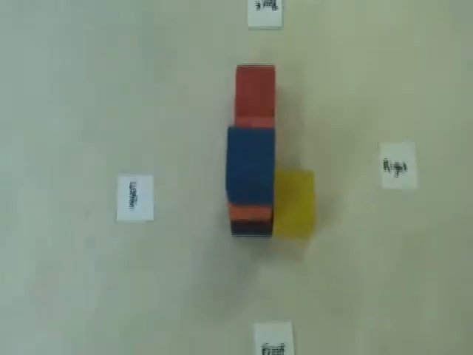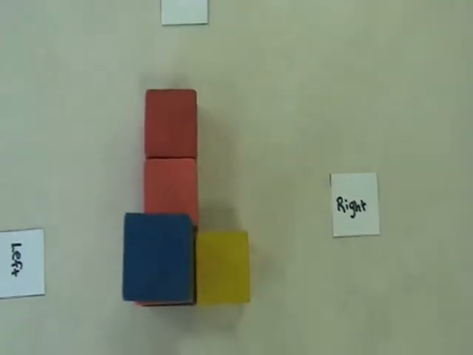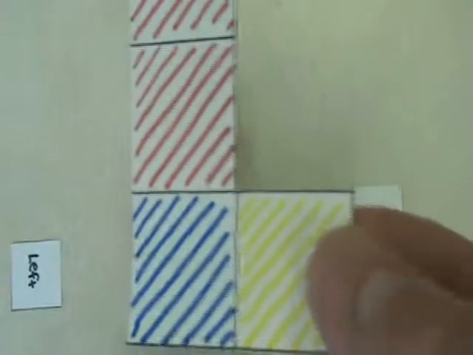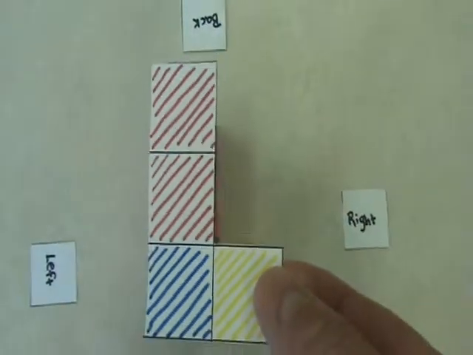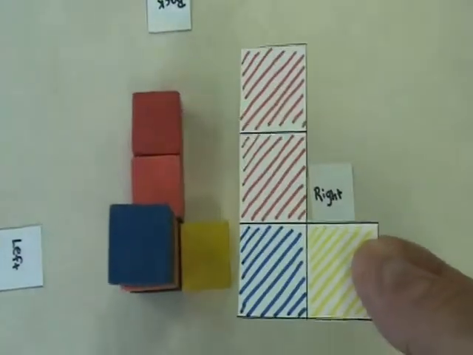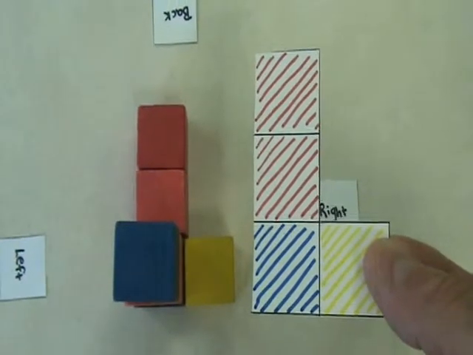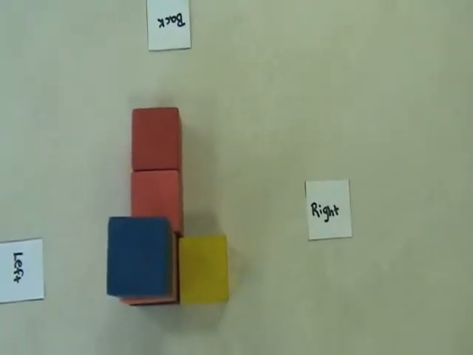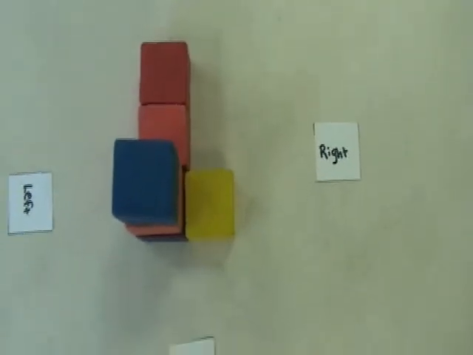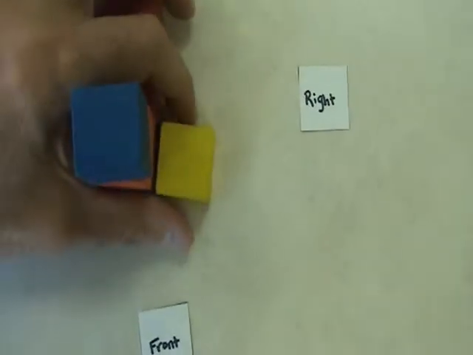And finally, let's look at the top view and then the bottom view. Here's the top view, consisting of 4 individual squares, and it looks like the letter L. Now we'll pick the shape up and look at it from the bottom. And this kind of looks like the letter P.